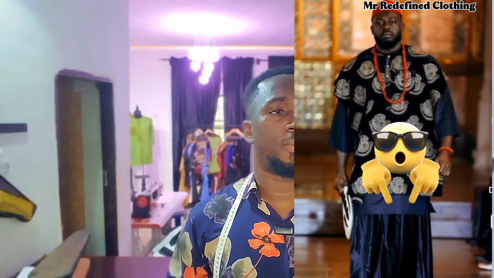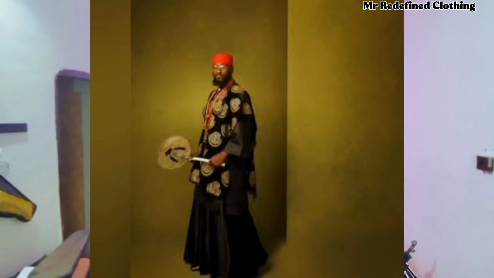Now, this is a particular outfit by the Riverine people, but then fashion has modernized it to look a bit interesting and very, very fashionable. So people adopted it to use it for their traditional outfit. So in this tutorial, I will take you through the process of the drafting or the cutting process.